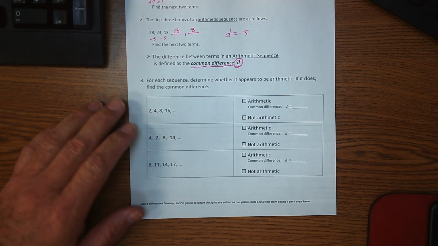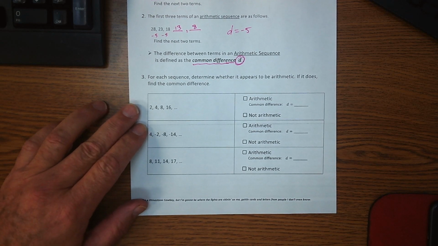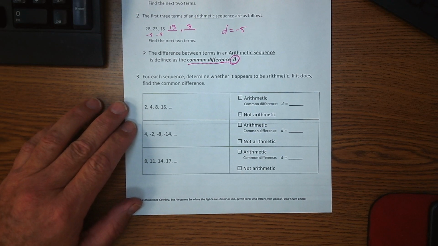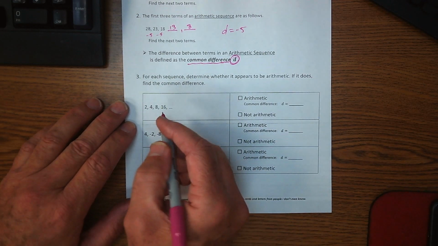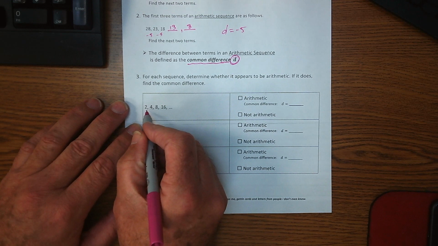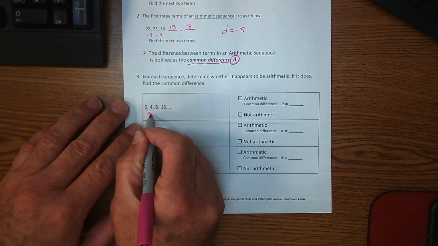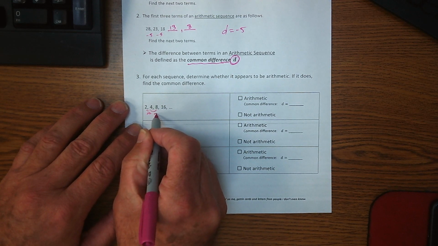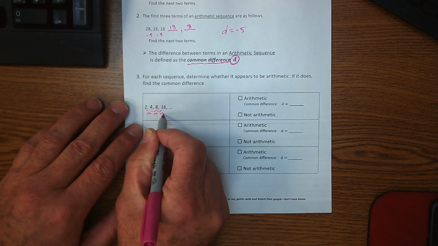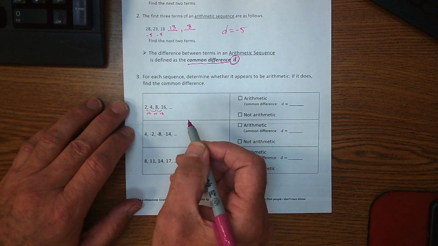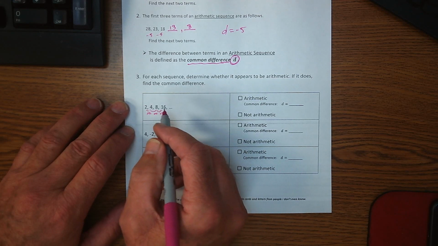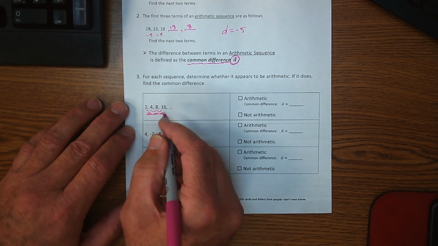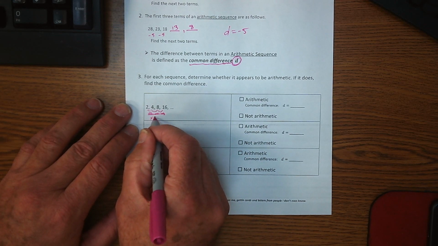So look at the first sequence. Is this arithmetic? No. This is plus 2, this is plus 4, this is plus 8, so it's definitely not arithmetic. What is this? Well, it's not plus 2, it's times 2. This is times 2 each time.